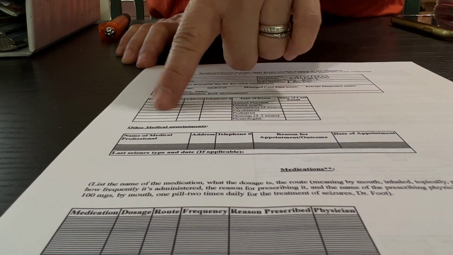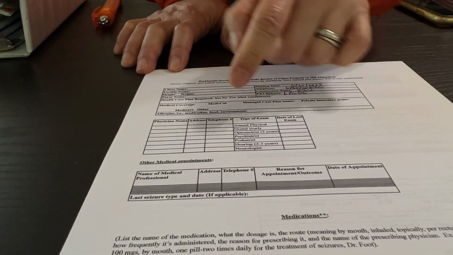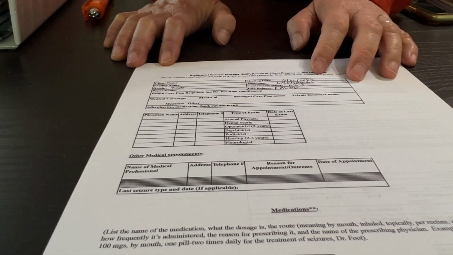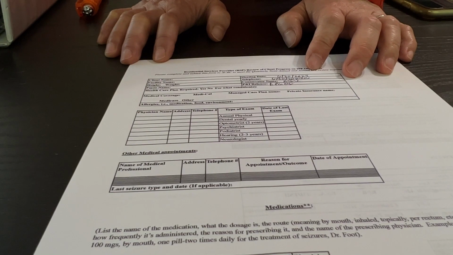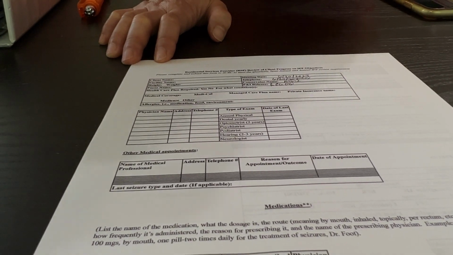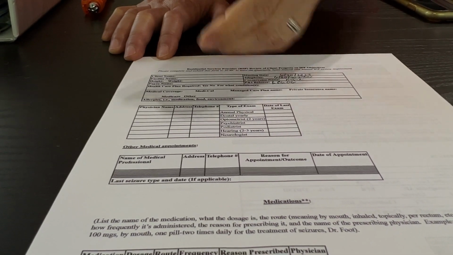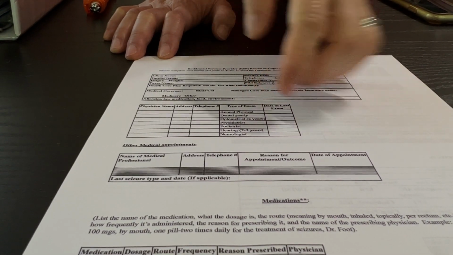Now this information, the regional center has access to the providers who gave her the services, so they can check our information. And of course, it's also important that they really receive the services.